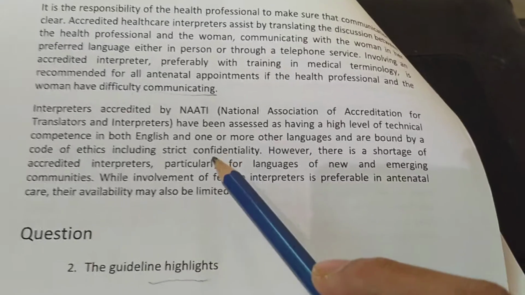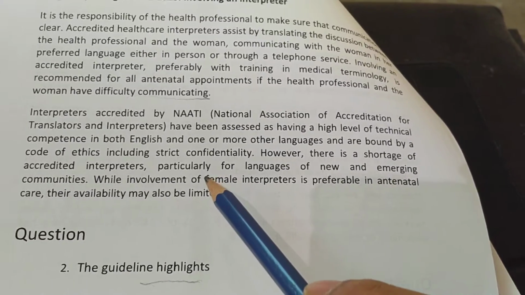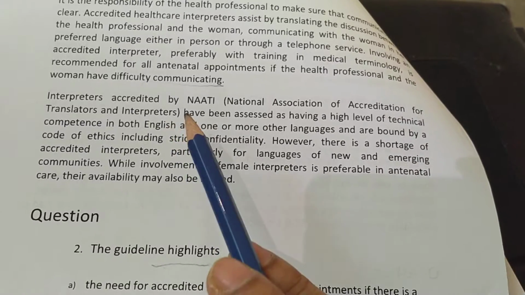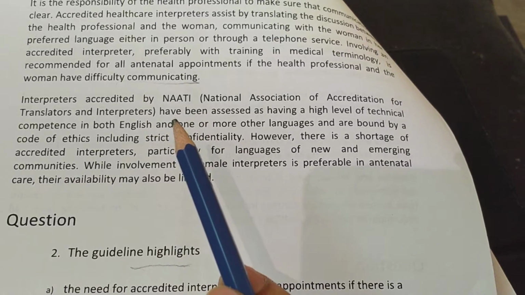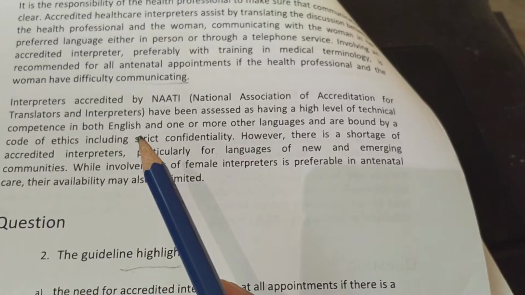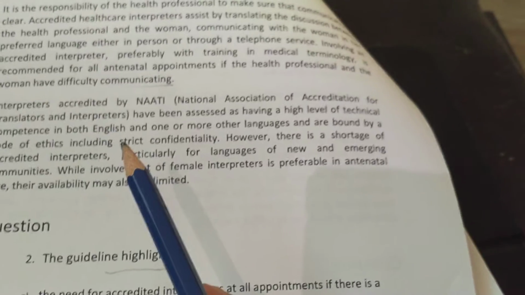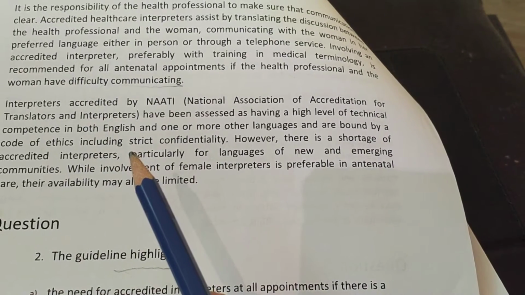So that is the occasion we need an interpreter, if there is any difficulty with communication. That doesn't mean it is always needed. Interpreters accredited by NAATI have been assessed as having a high level of technical competence in both English and one or more other languages, and are bound by a code of ethics including strict confidentiality.